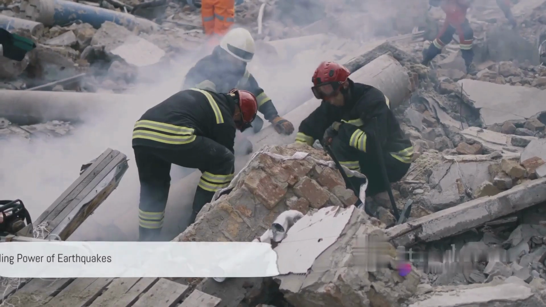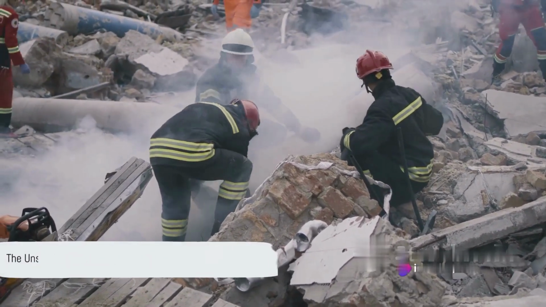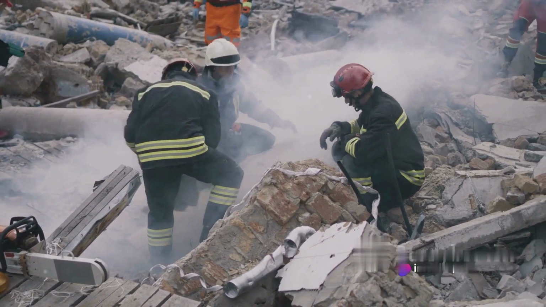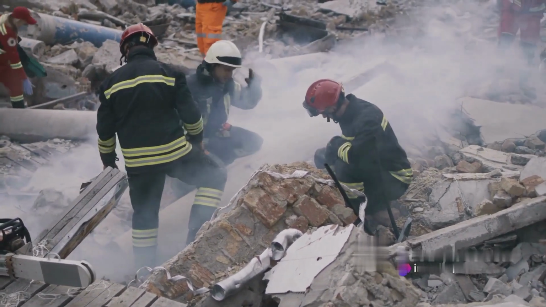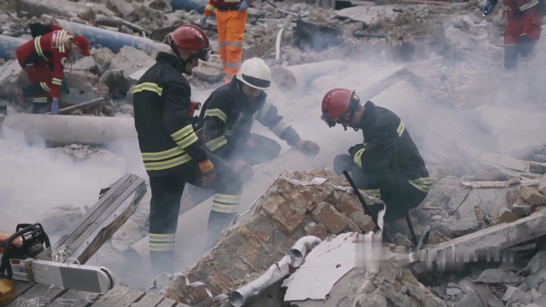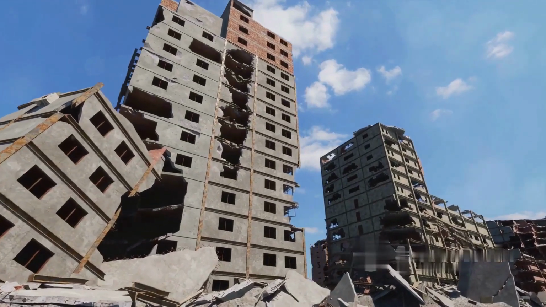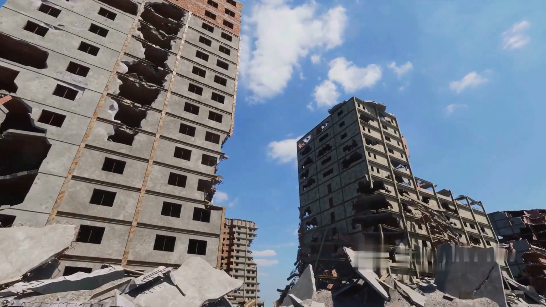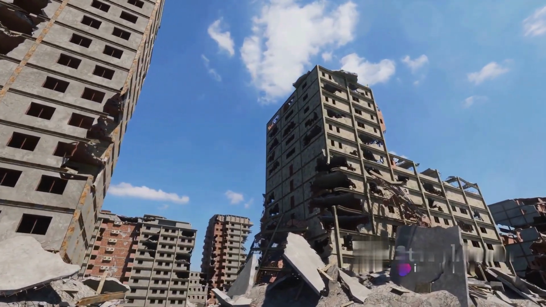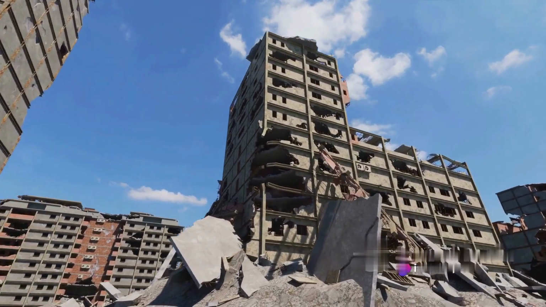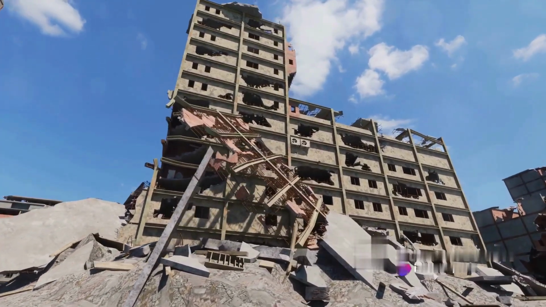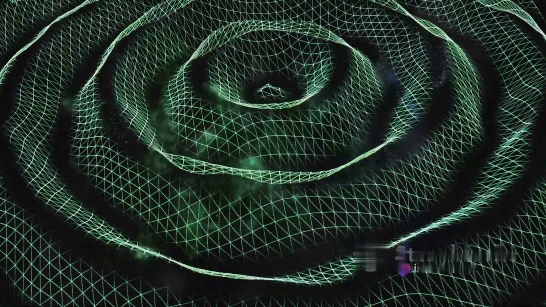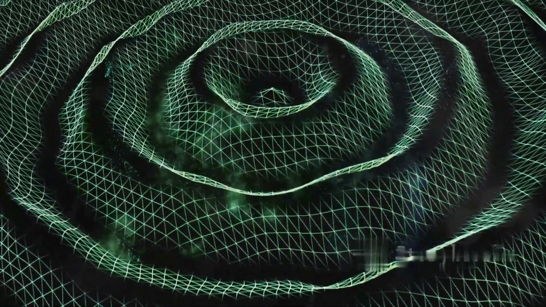Have you ever stopped to consider the sheer power of an earthquake and the forces that cause it? Earthquakes, one of nature's most awe-inspiring phenomena, are a testament to the dynamic nature of our planet. They remind us that the very ground beneath us is continuously shifting and transforming. These seismic events are not as random as they might seem. In fact, they're the result of sudden releases of energy in the Earth's crust.